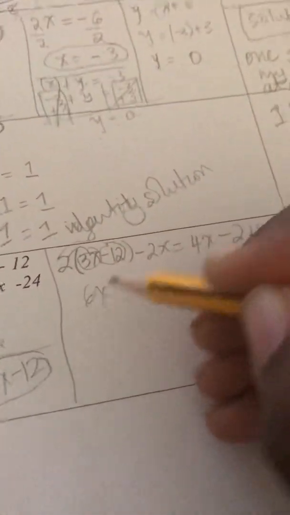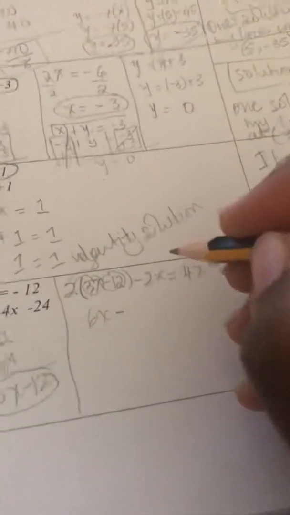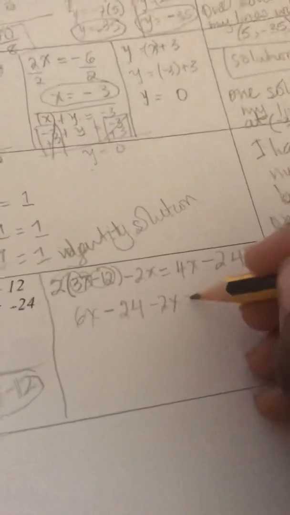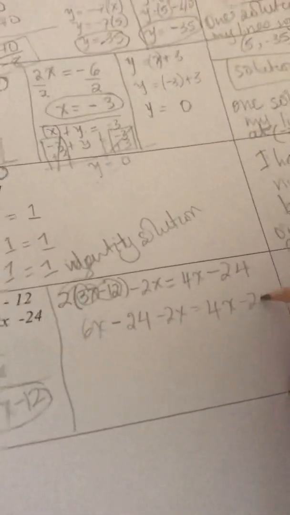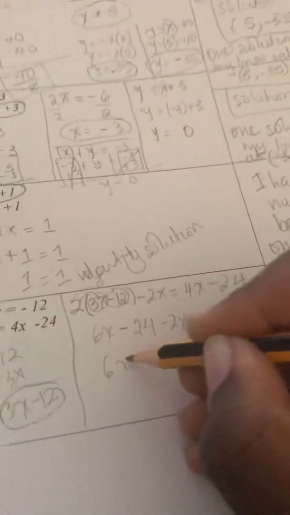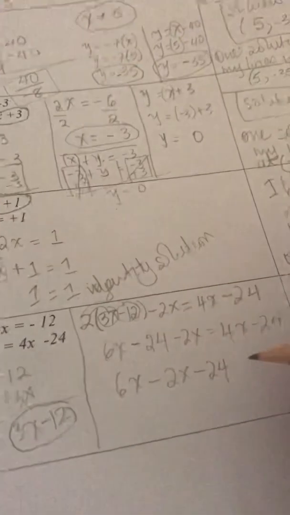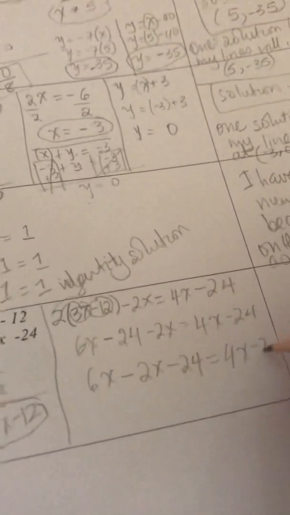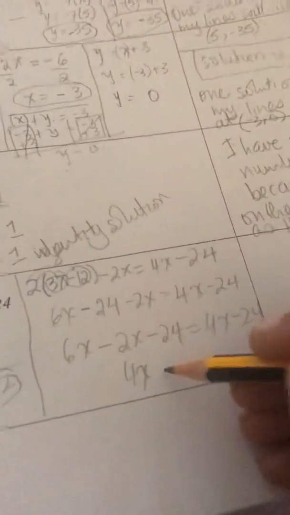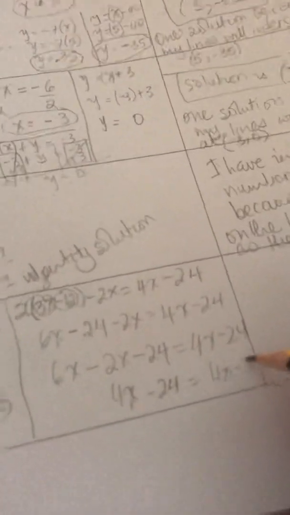So this becomes 6x minus, what is that? 24, yes? Minus 24 minus 2x is equals to 4x minus 24. I bring this over here. So I have 6x minus 2x minus 24 is equals to 4x minus 24. 6x minus 2x, 4x minus 24. And here, 4x minus 24.